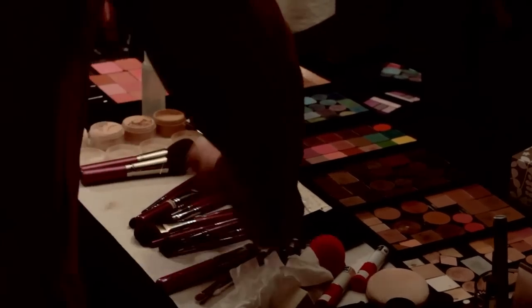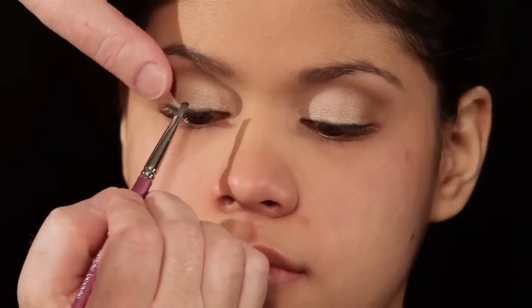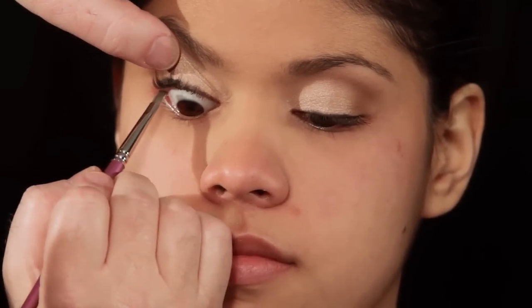Now I'm going to push some color up into the lash line first before I start blending that pencil out. So I'm taking my number 41 brush and I'm taking some black eyeshadow. Look down for me like you were. Open and look. There you go. And I'm pushing color right at the base of the lashes.